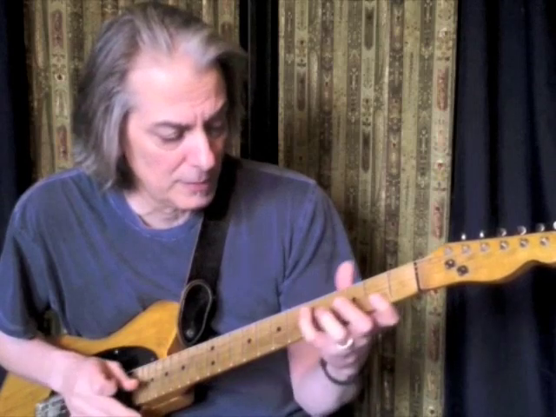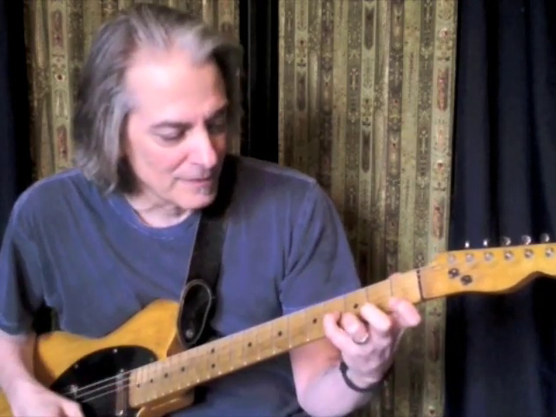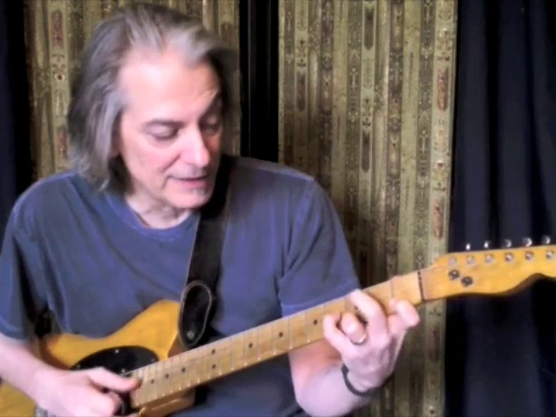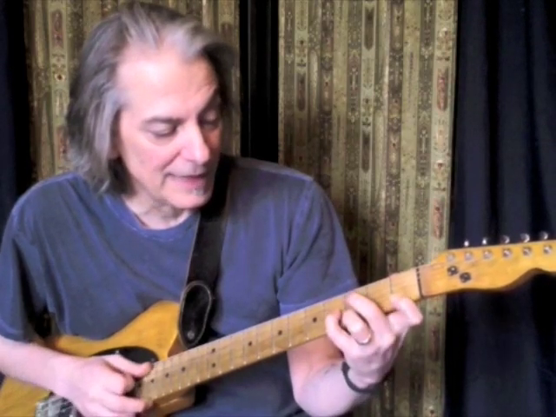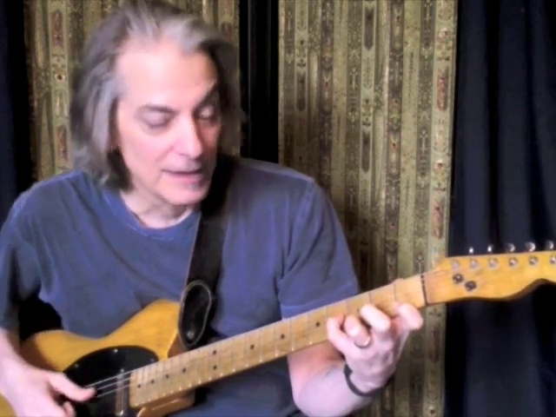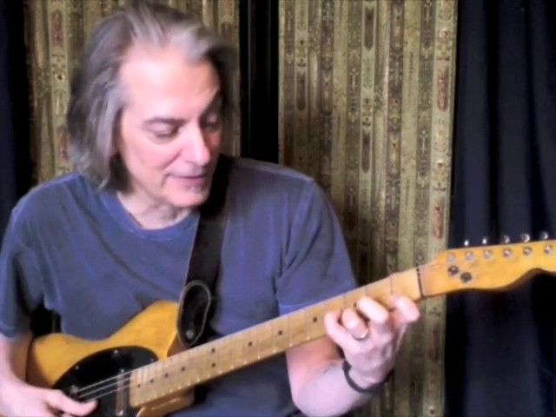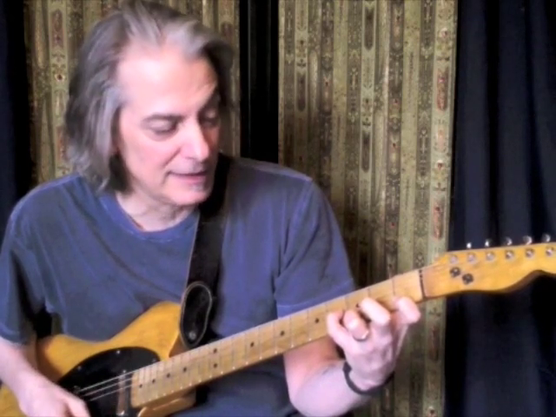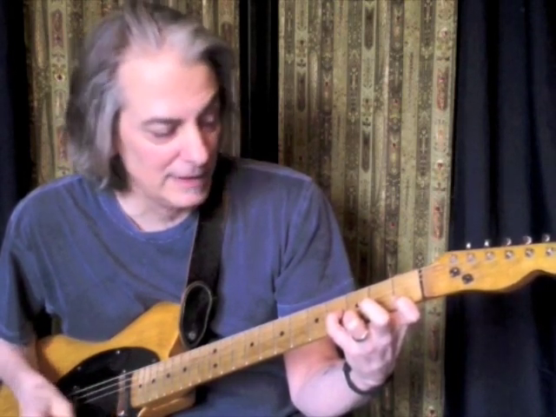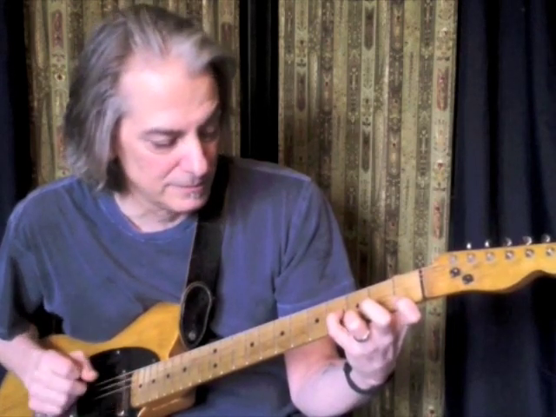When you change keys, it's going to be all the same shapes. They're going to function differently against the roots. That's all that's happening here. Just like it functions differently against C, it is going to function differently against A. The 6th chord is A minor 7th: that B is the 9th, the C is the 3rd, and the G is the 7th.